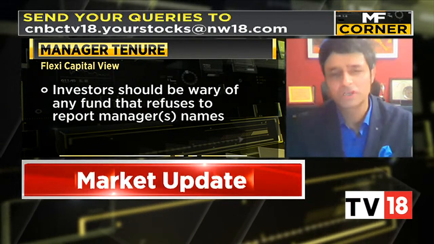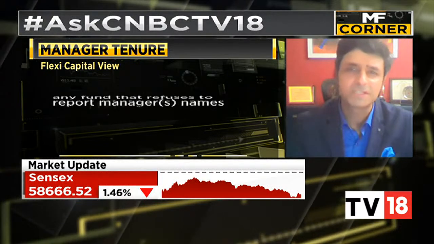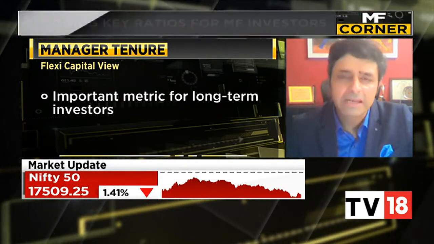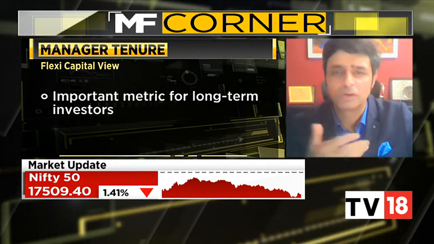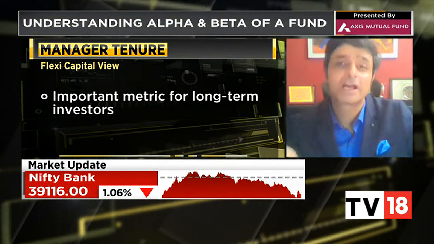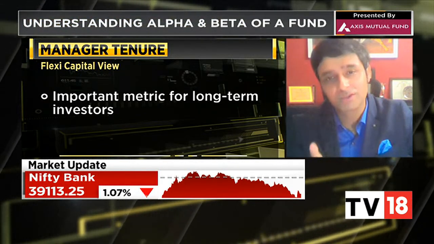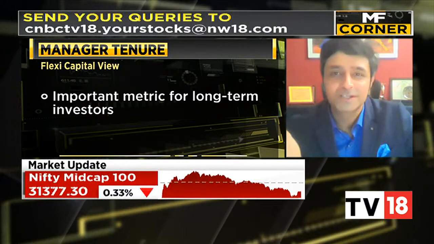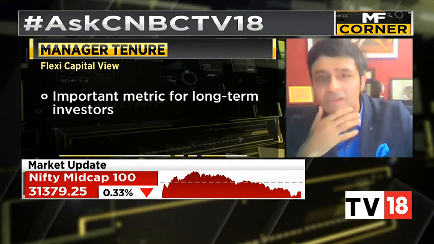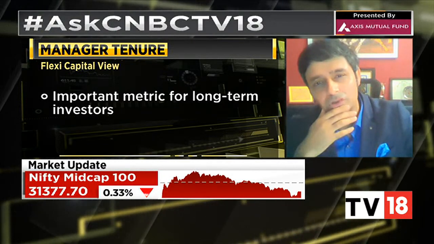Manager tenure is basically nothing but how long he's spent time with the fund management team as a fund manager. And if one buys a fund, you're obviously buying it for the long term in equity, for long-term performance. So you surely want to know how long the fund manager has been associated with that particular fund. It complements each other very well, and therefore it should be questioned.